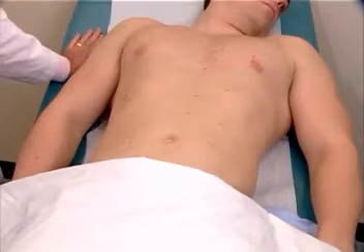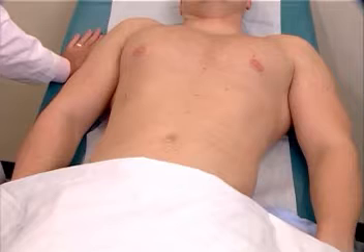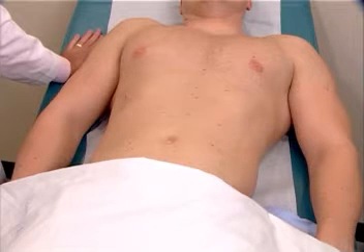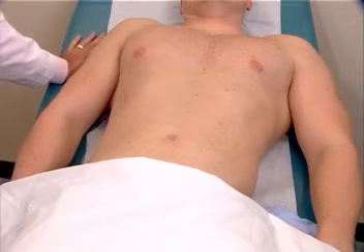We want to begin the examination of the abdomen. The first part of that examination is to inspect the contour of the abdomen as well as the skin of the abdomen. The next part of the examination is to inspect for hernias.